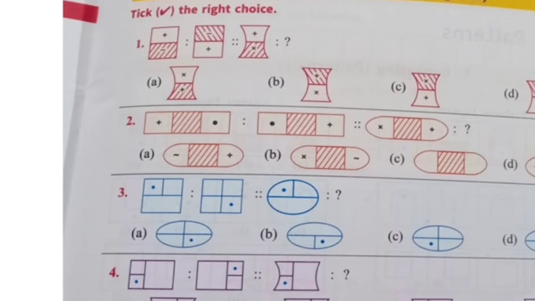It means in the second picture they have added one extra line. It makes 4 squares, and the dot is given in the third box. That is why we have to find out the last answer by using this abstract.